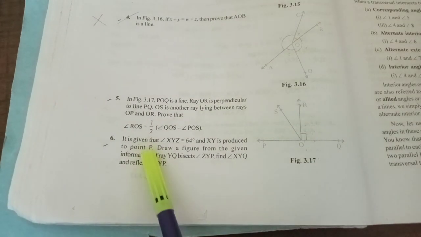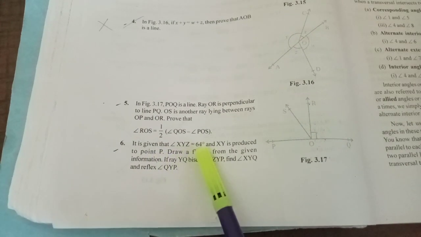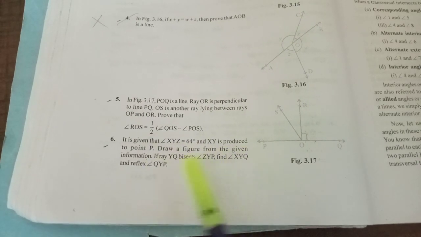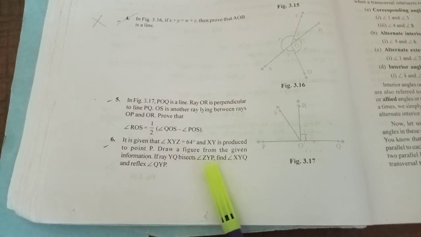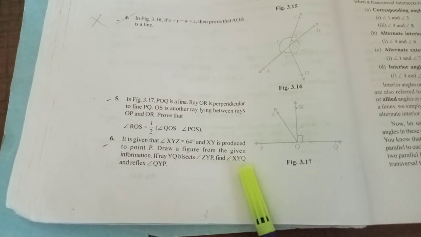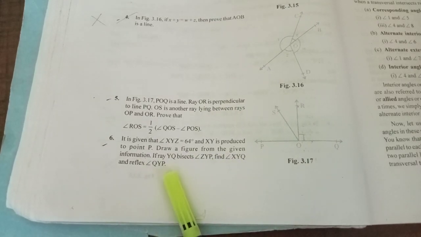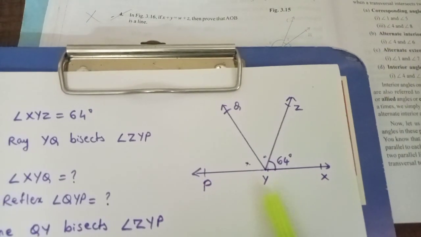So this is the sixth sum. It is given that angle XYZ is 64 degrees and XY is produced to point P. In this sum, you have to draw a figure from the given information. If ray YQ bisects angle ZYP, you have to find angle XYQ and reflex angle QYP. So this is the diagram that you have to draw.